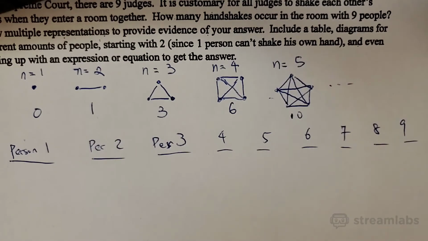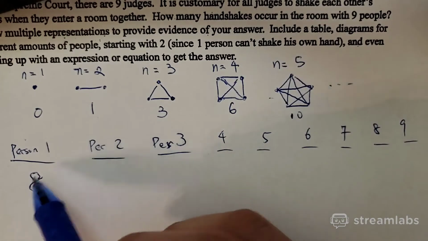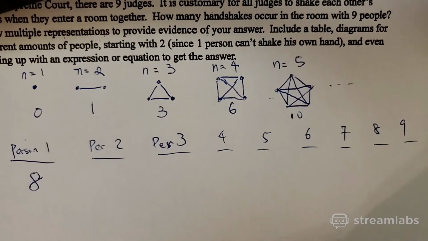Well, there are 8 other people, right? So it has to be 8. Okay. Now I'm person number 2. You change perspective. Now you're person number 2. The first person just shook everybody. Okay, everybody got shook. So now you can't shake the first person anymore because you already shook with him.